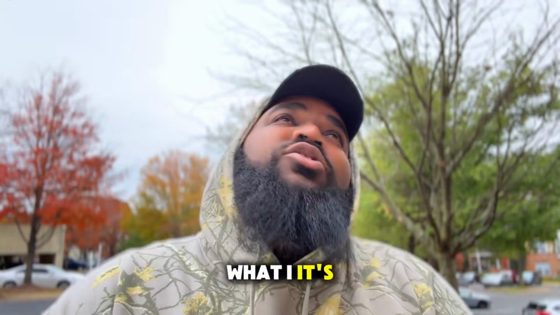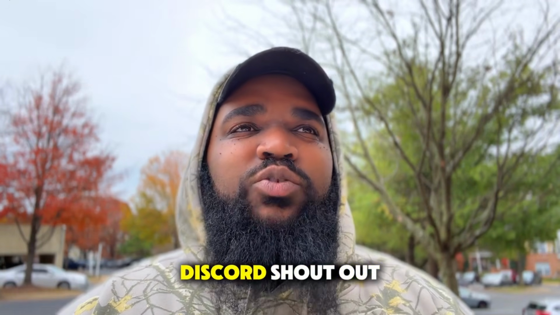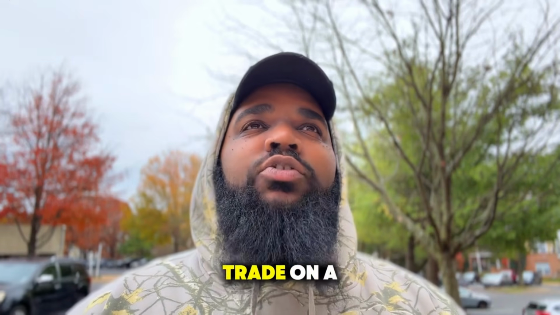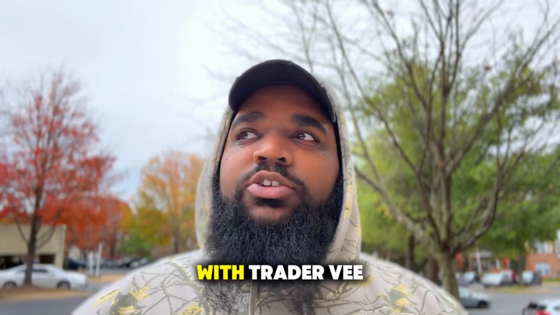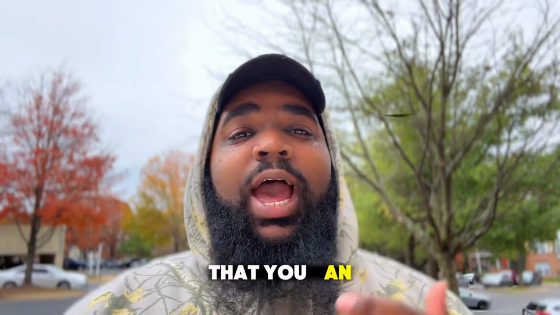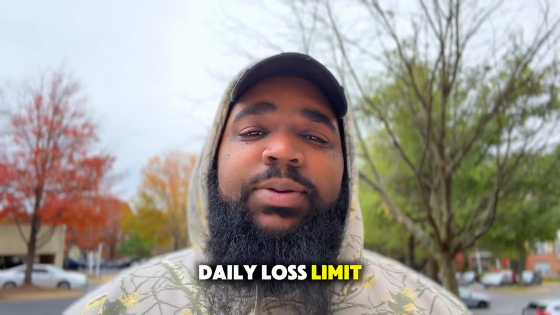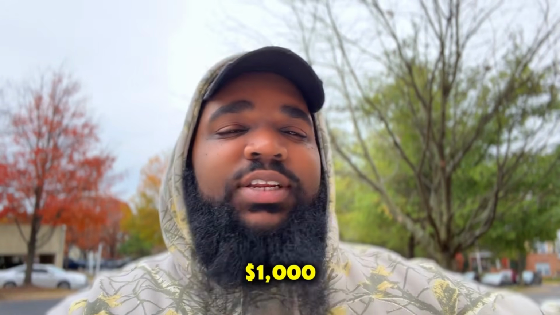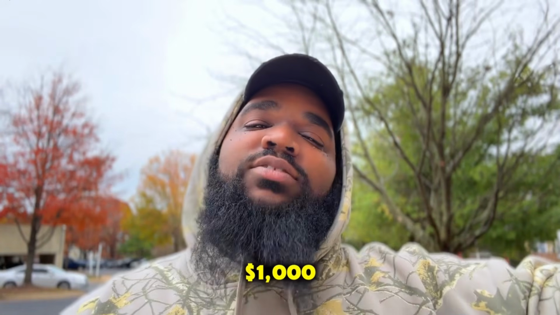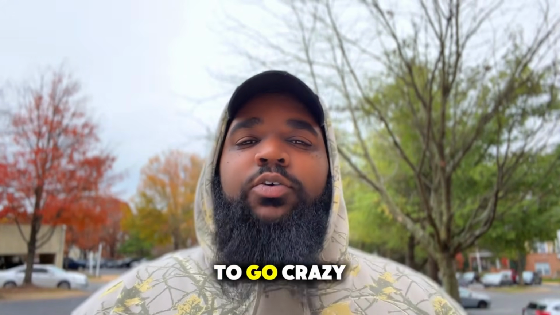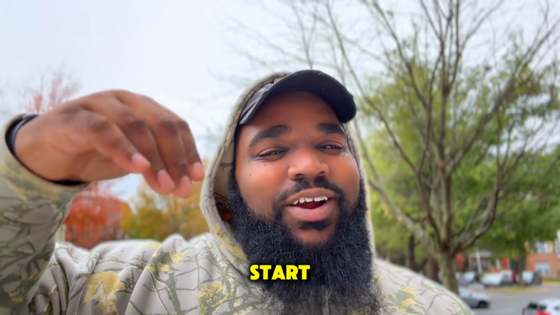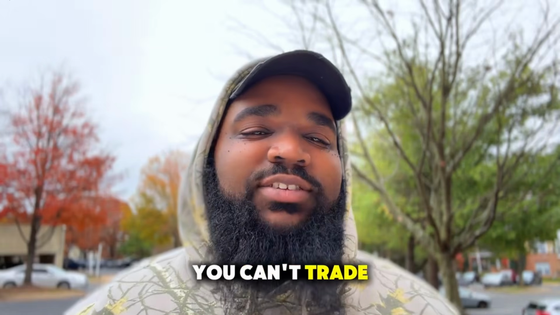And it's crazy. One of the people in my Discord, shout out to Laura, man, she showed us that there's actually a way on TradingView, especially if you trade on a funded account or a personal account with TradingView, that you can actually set a daily loss limit. So if you set a daily loss limit, you can do $1,000. If you know that you go on tilt past $1,000, you don't have to go crazy, and if you start going on tilt a little bit, it hits your loss limit, you can't trade till the next day.